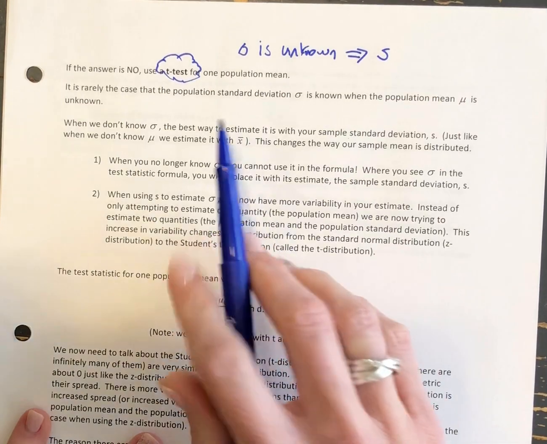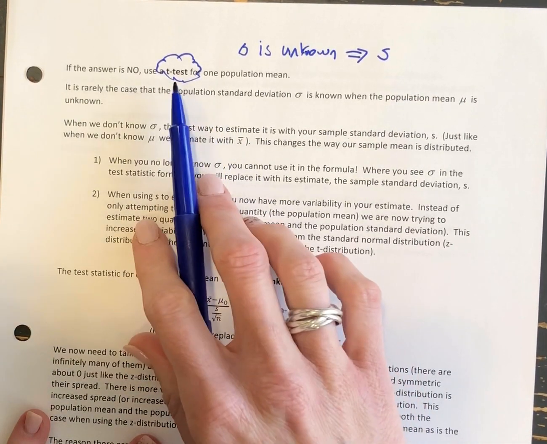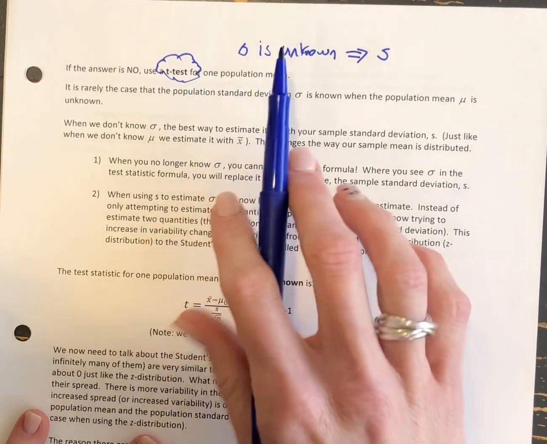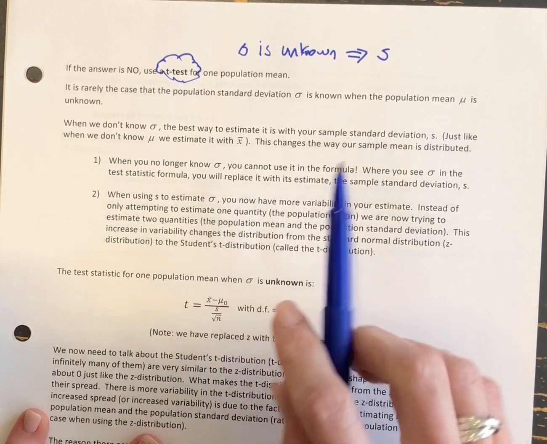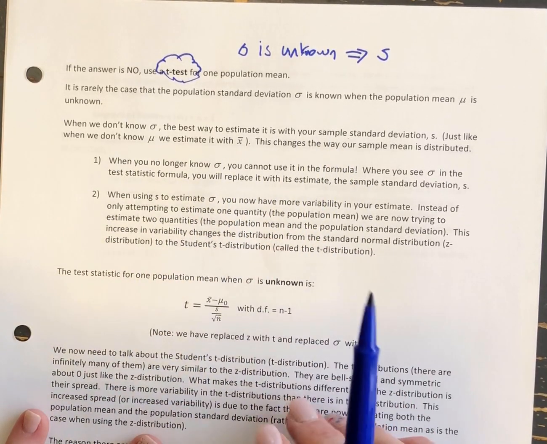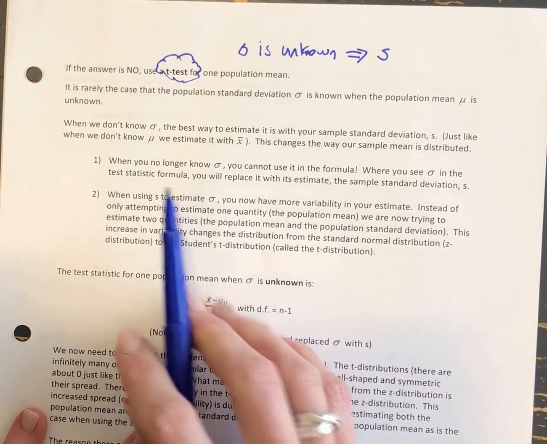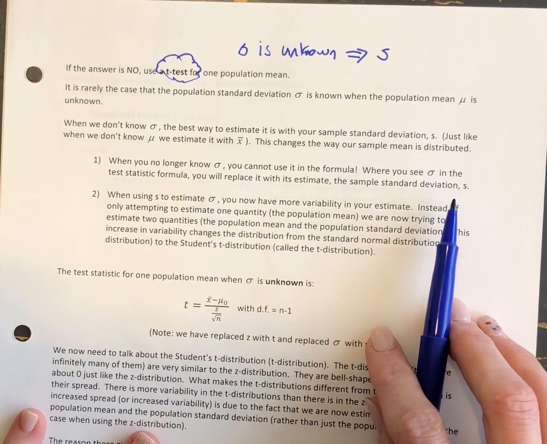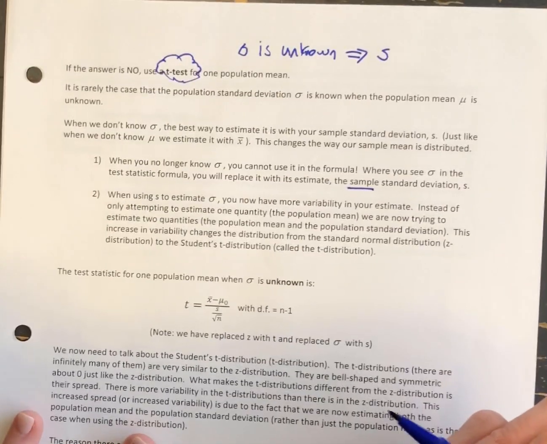It actually ends up being that the t-test is a much more commonly used test for a population mean, because usually we don't know the population standard deviation. What happens is summarized in the handout, so you can read the information there on your own. But basically, when you don't know the population standard deviation, we can't use the Z formula anymore, and we end up replacing sigma with S, the sample standard deviation.